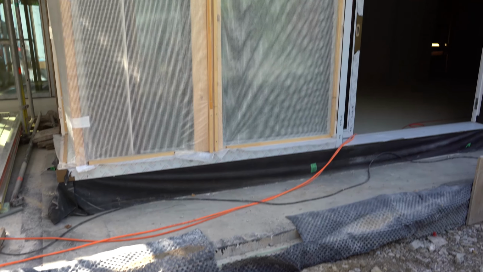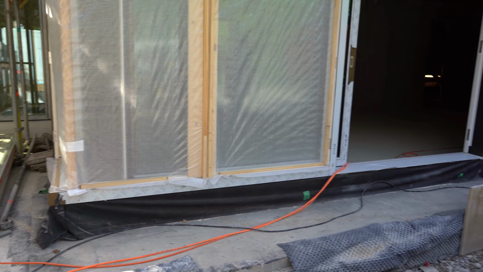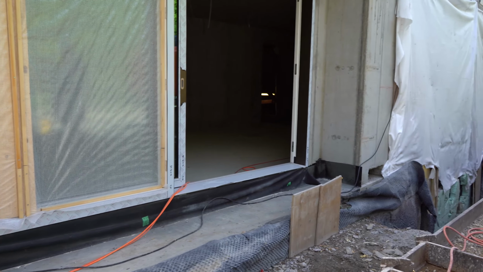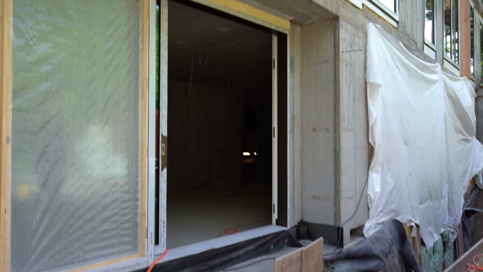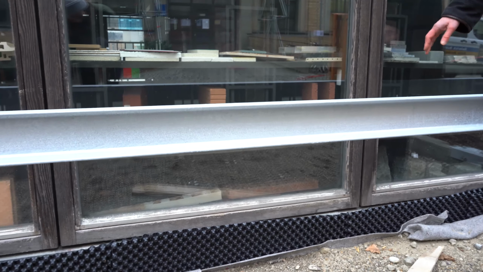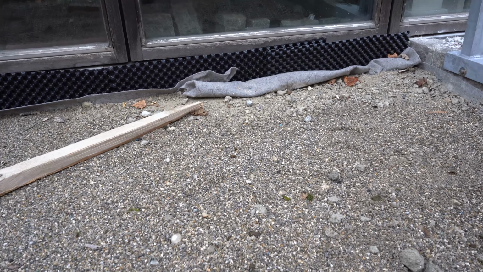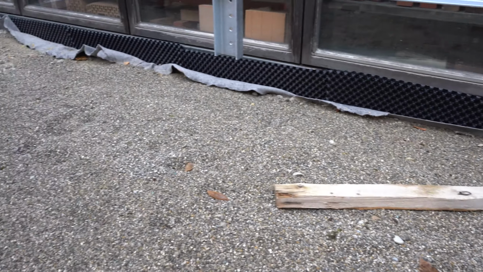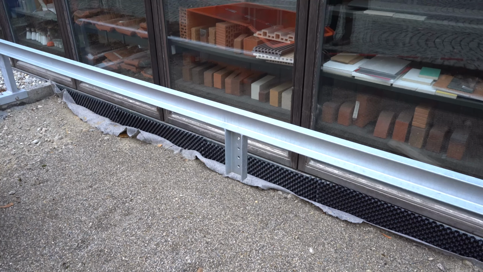And behind that you have air tightening film around the openings to be sure that there's no air exchange between the interior and the exterior. Behind me you can see the felt front of the drainage layer here, and behind that is the part of the exterior wall that is touching the earth. So this is where we need the drainage layer.